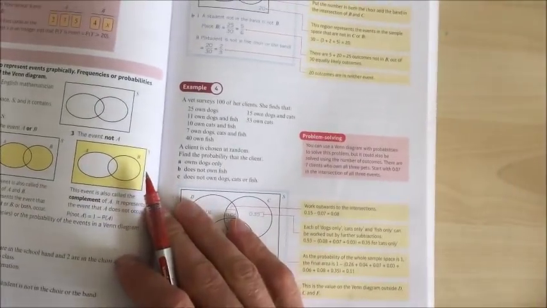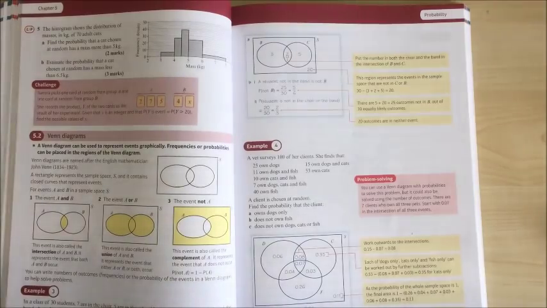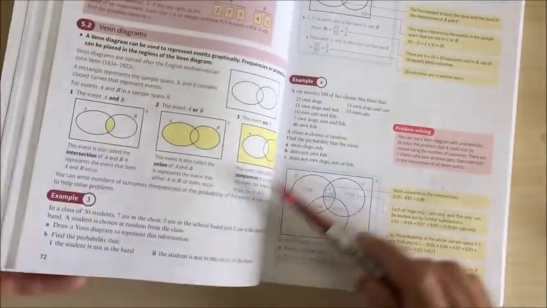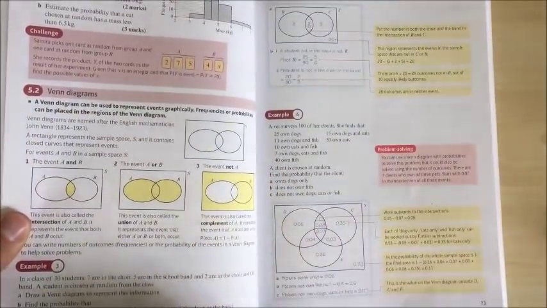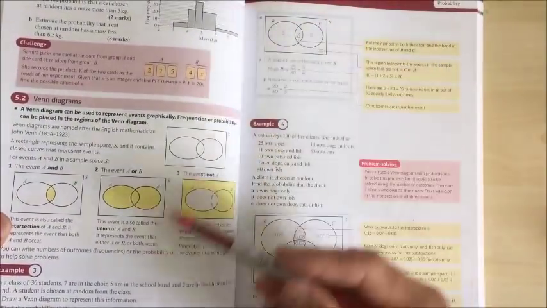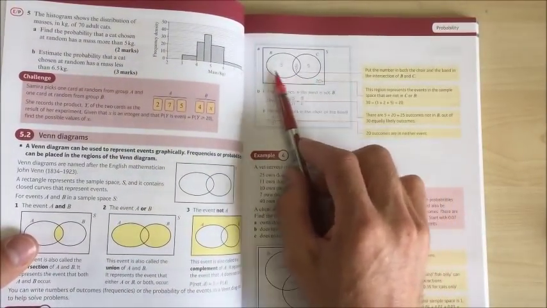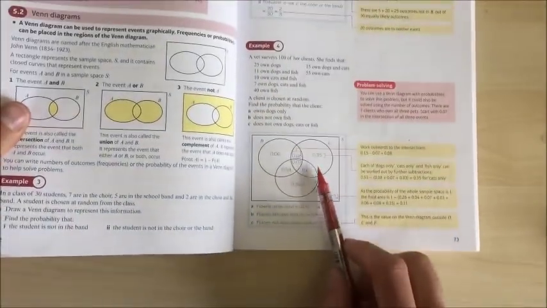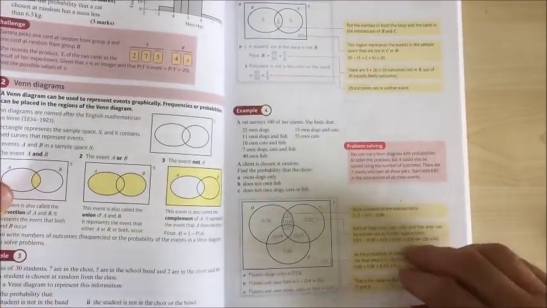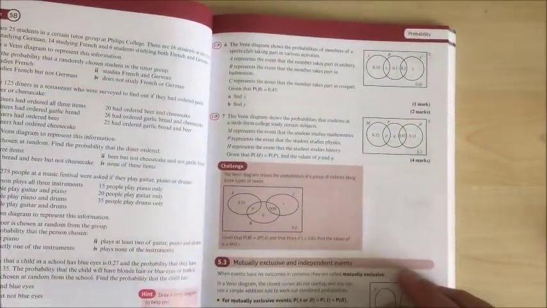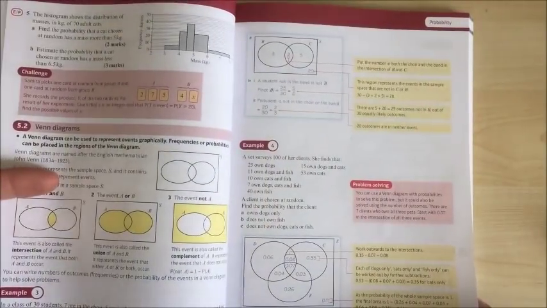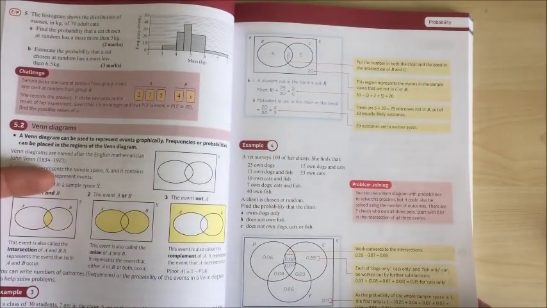So the sort of questions that we get asked then. We've got example 3 and example 4 with Venn diagram questions here. Now you can see from example 3 and example 4, sometimes we put the frequencies in the sections of the Venn diagram, sometimes we put probabilities in there. It doesn't, strictly speaking, matter which. Either is fine as long as you're consistent all the way through the question, okay?